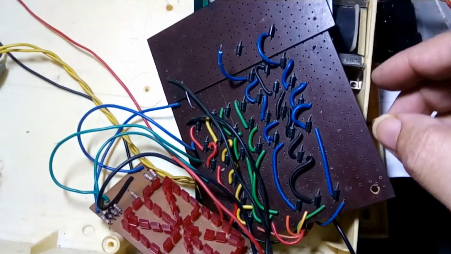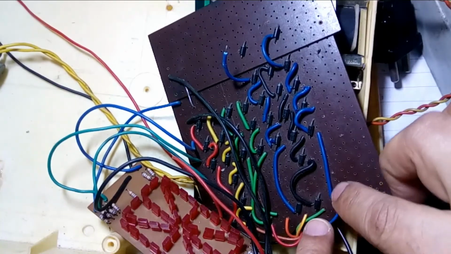These are all jumpers connected from anode to other anode.